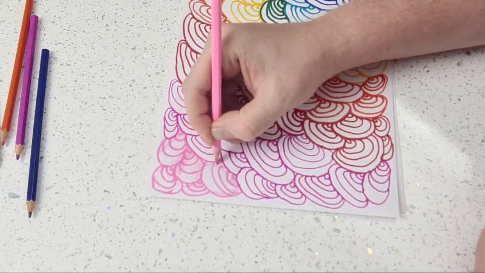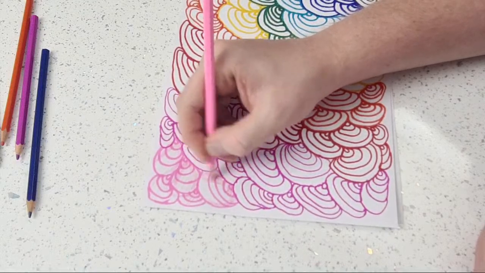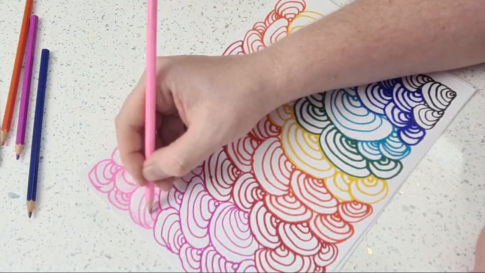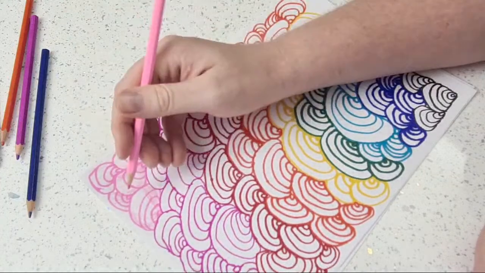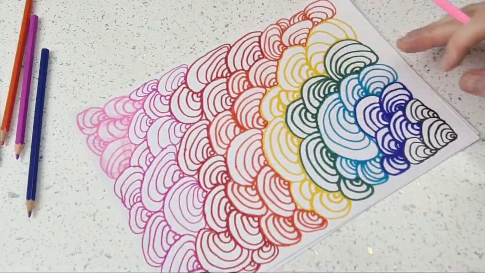Same with this one. Follow the curve round a little bit. And with that being a bigger one, I've got more sort of white in the middle there. I'm just going to go lightly there. Okay. And I've added that shading in.